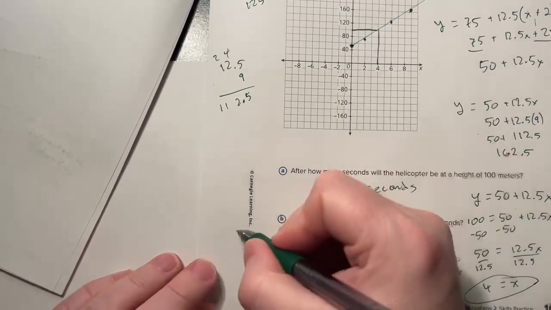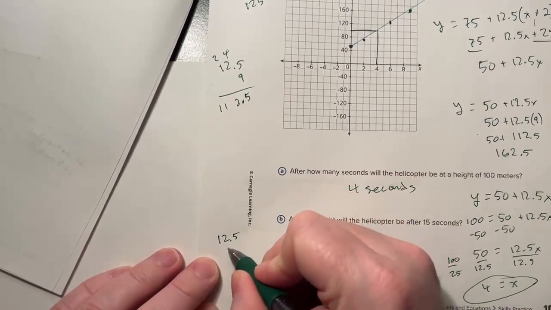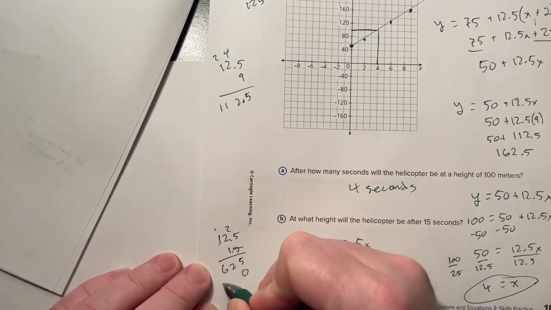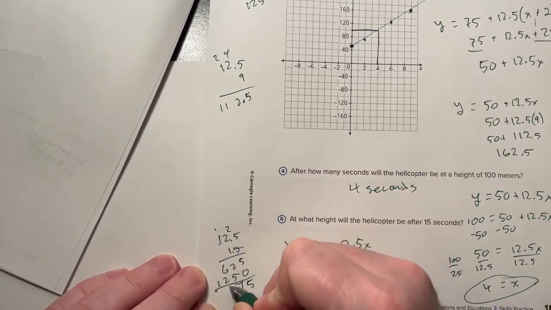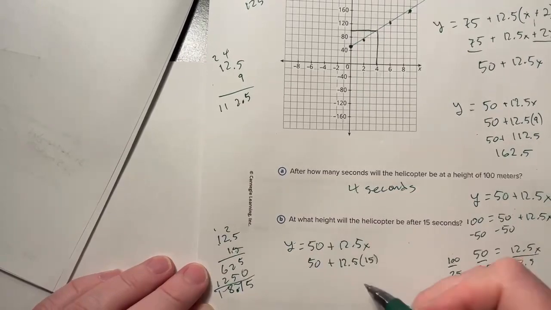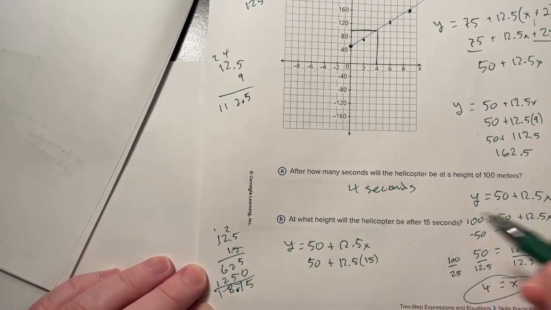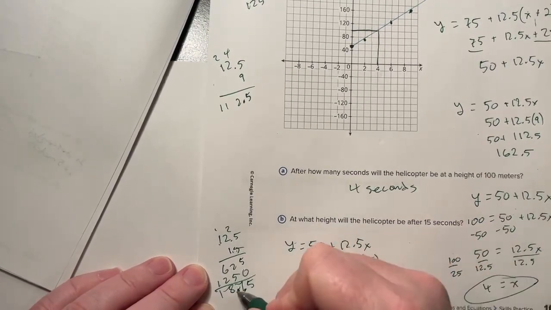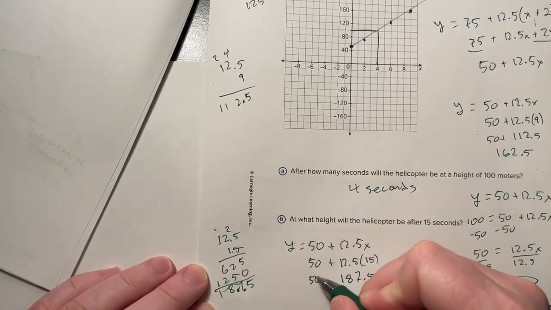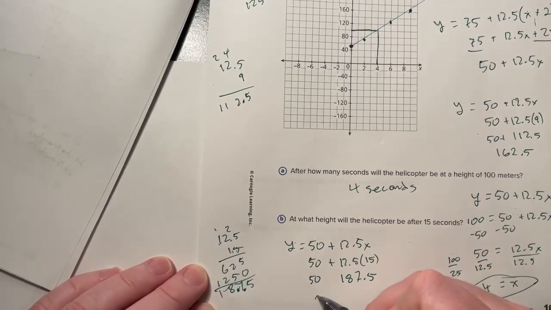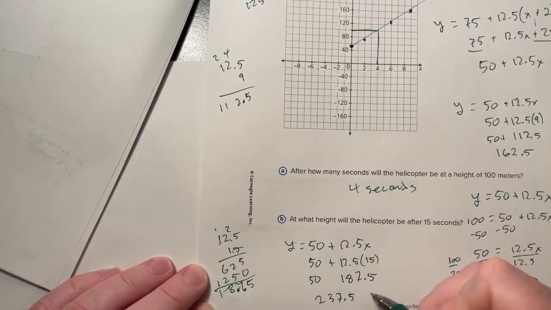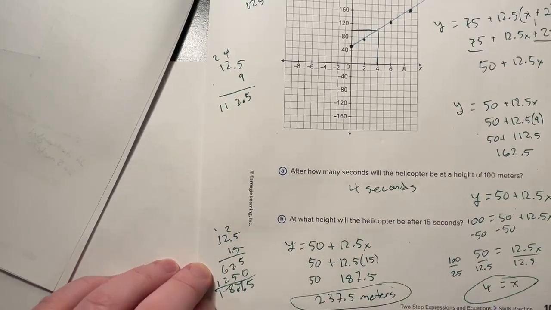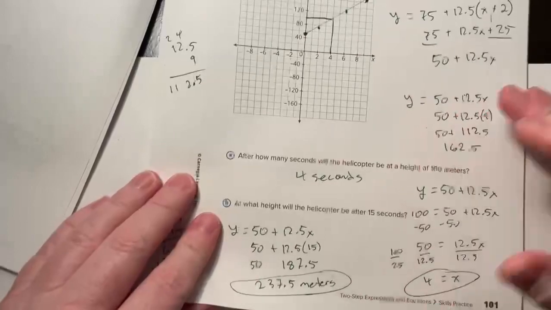And again, I'm doing this longhand. 12.5 times 15 is 187.5, plus 50, which is 237.5 meters after 15 seconds. Okay? But we did that by getting the equation first.